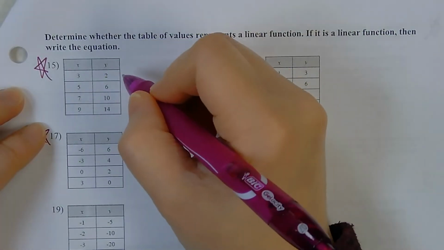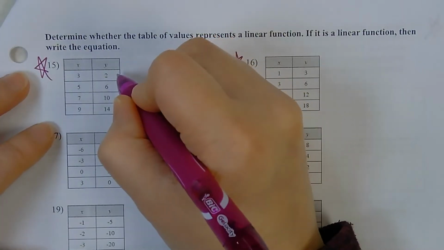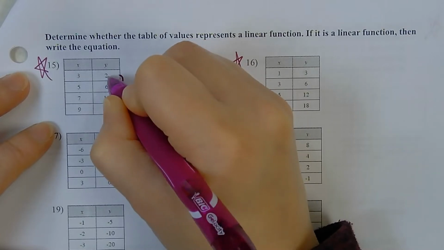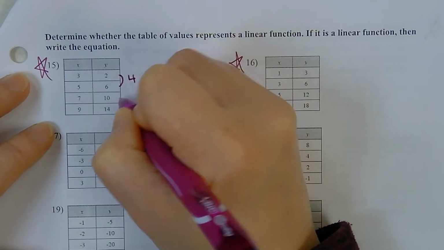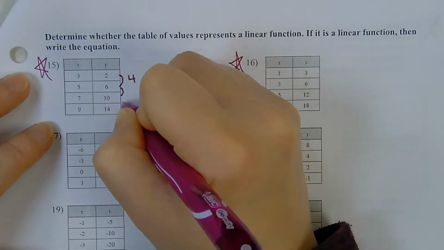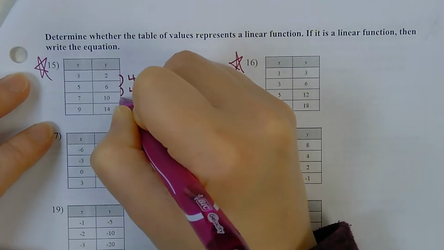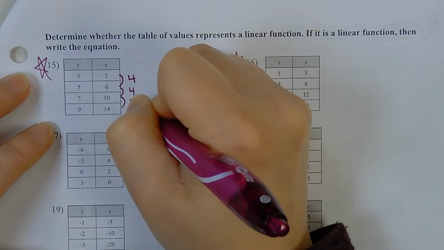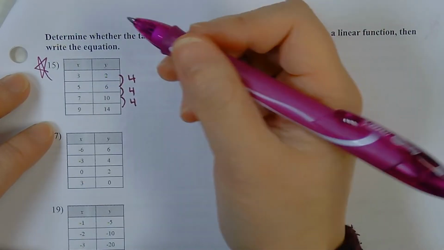Let's look. We're going to look for slope first. That's how we check. Does it go up by the same amount? So here, this is 2 and 6, and that's going to be from 6 minus 2 is going to be 4. And here, 10 minus 6 is going to be 4. 14 minus 10 is going to be 4. And here, this is going up consistently at the same amount. So the one on the left should be going up by the same amount as well.